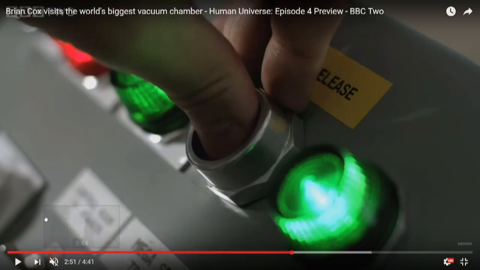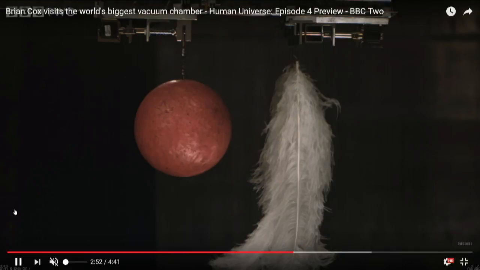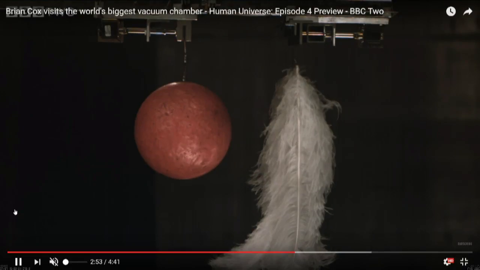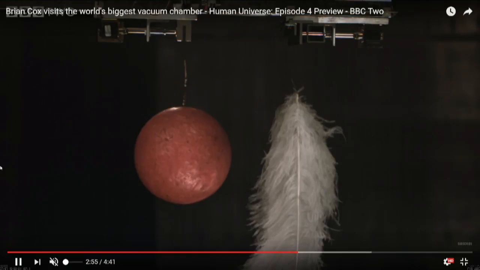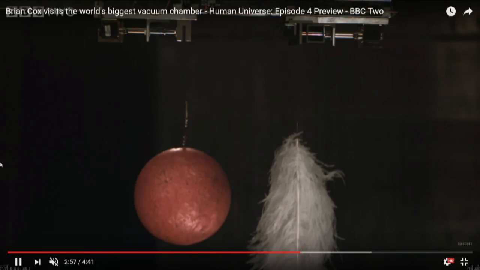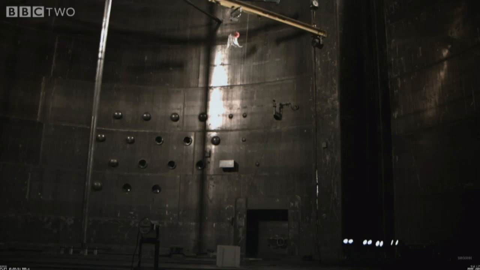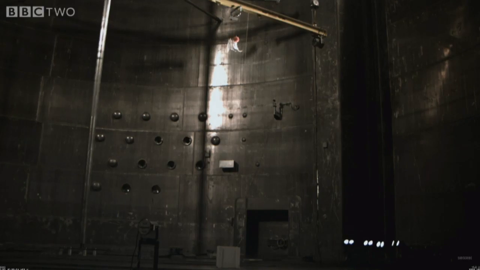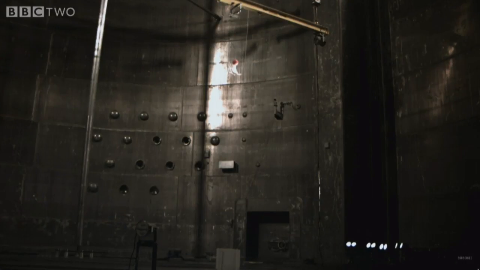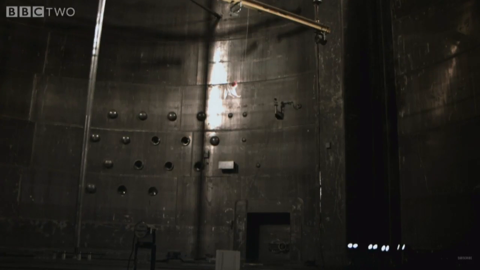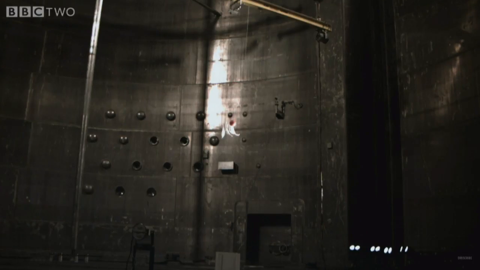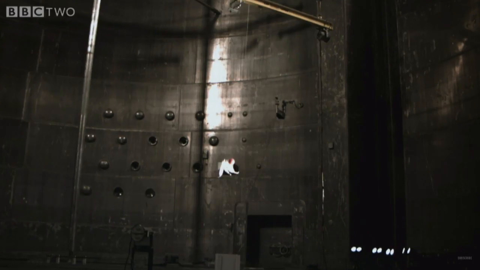I'll just play this through. The frame rate again is going to be really bad, but it's in super slow-mo, so you get a bit of an idea. So there's no air in this room now, and you can see the bowling ball and the feather are falling at the exact same rate, which is just amazing. Notice the feathers don't move at all. They just keep falling. They don't change their shape. You would expect them to kind of catch some air and do some crazy stuff.